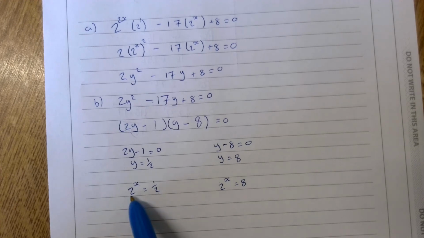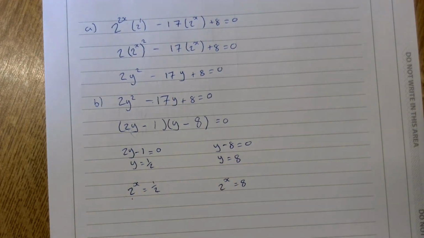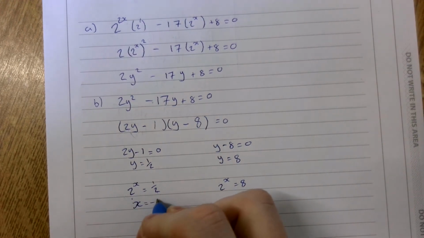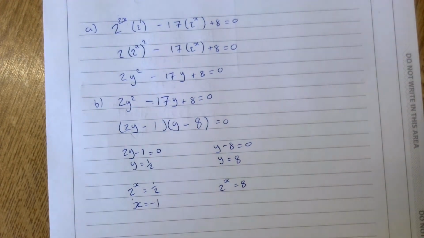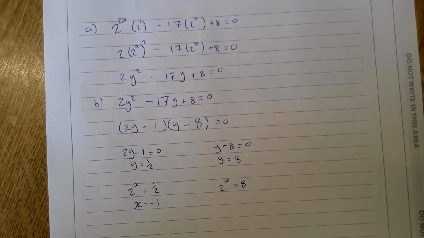Remember, this is just a reciprocal of 2, and reciprocals are always negative powers. I suppose you could try some, but hopefully we can just see that it's negative 1. 2 to the power of negative 1 just becomes a half. Negative 1 just means take the reciprocal.